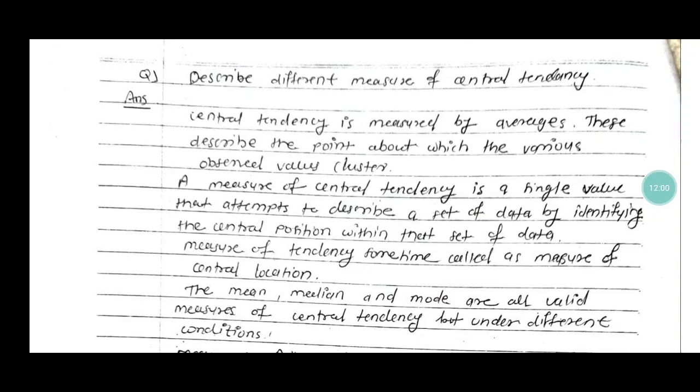Here the next question describes different measures of central tendency. Central tendency is measured by averages, and these describe the point about which the various observed values cluster. A measure of central tendency is a single value that attempts to describe a set of data by identifying the central position within the set of data. It is sometimes called a measure of central location, and the mean, median and mode are all valid measures of central tendency.